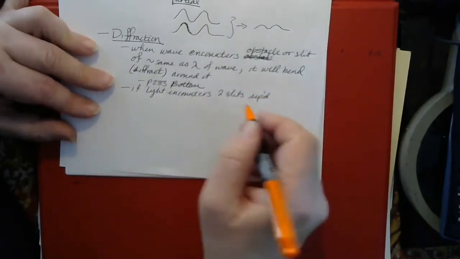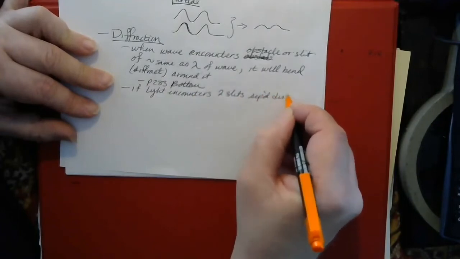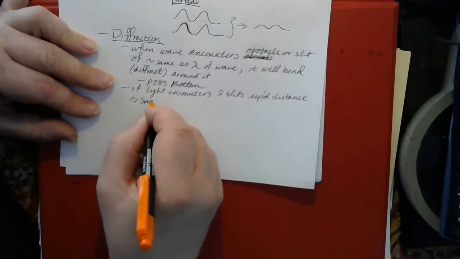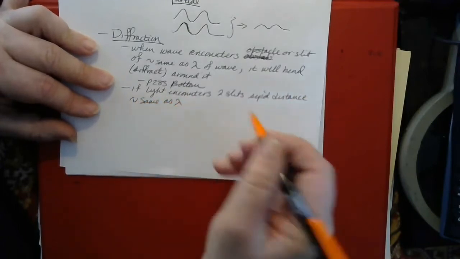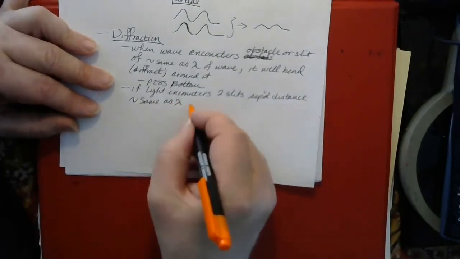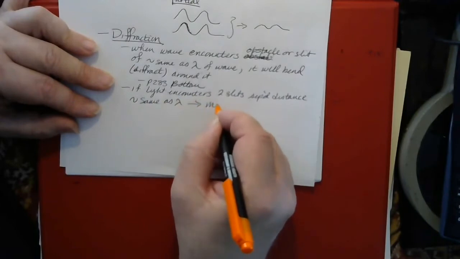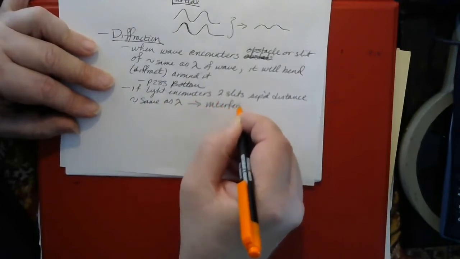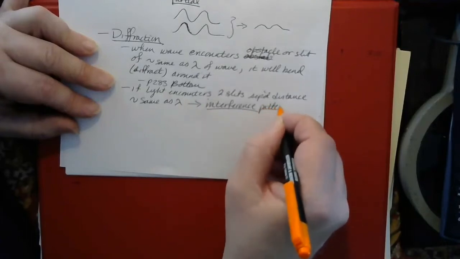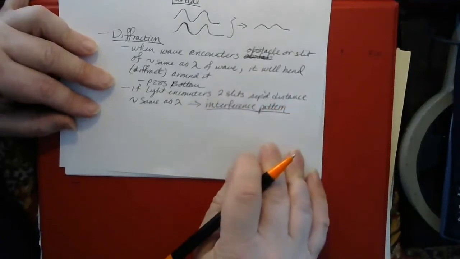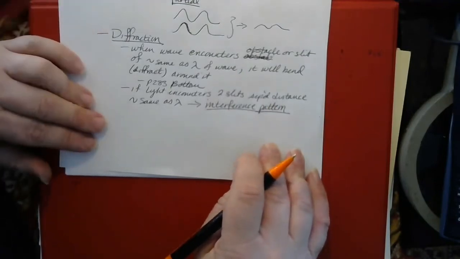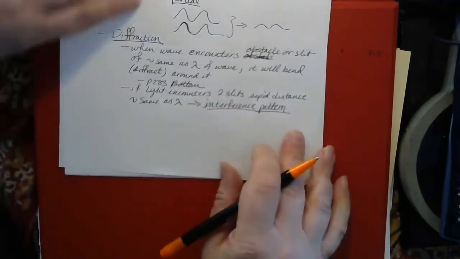So again, if the light encounters two slits separated by a distance that's about the same as the wavelength of the waves, then what you get is an interference pattern, with alternating areas of light and dark corresponding to constructive and destructive interference.